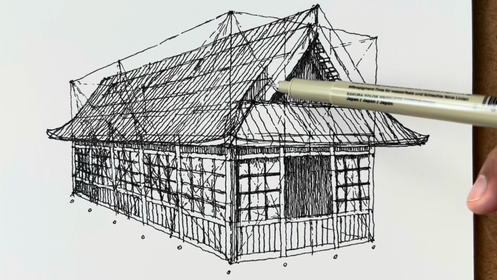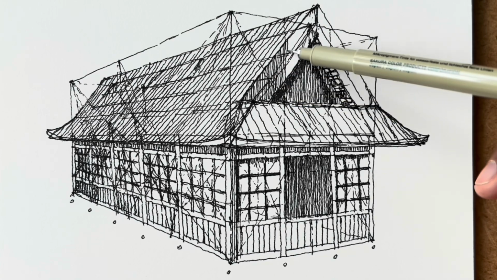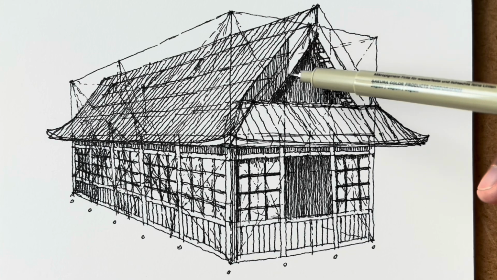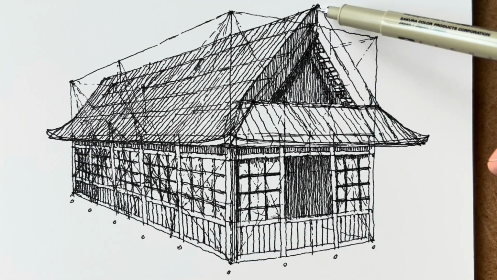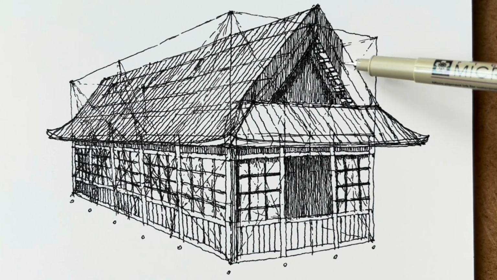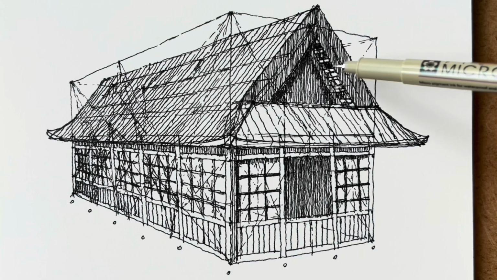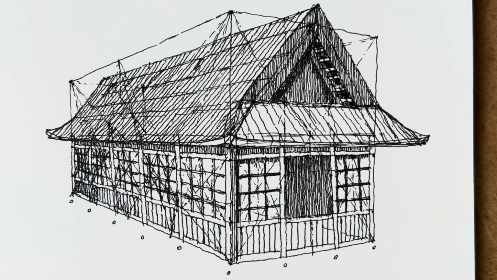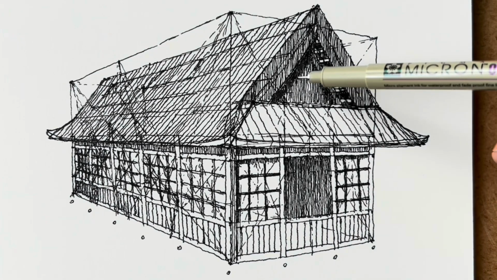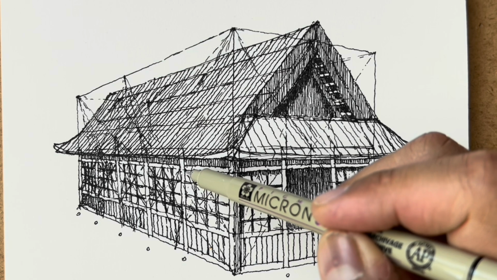And I'm going to hatch on this side of the part of the pitch roof. Suppose again the light's coming from the left side, and of course dark on the right side. A bit of detail on that, timber frames. Again, hatch more on that.